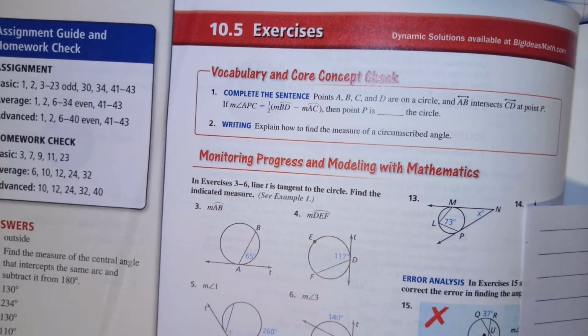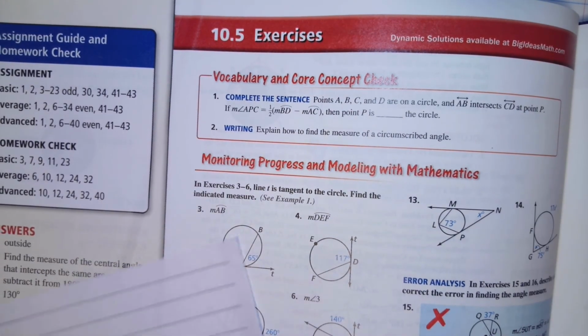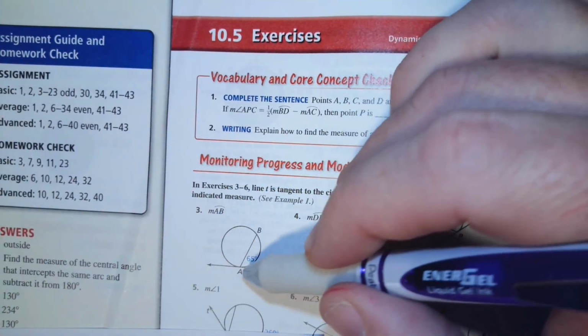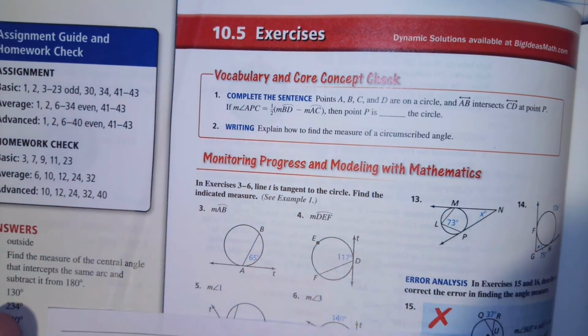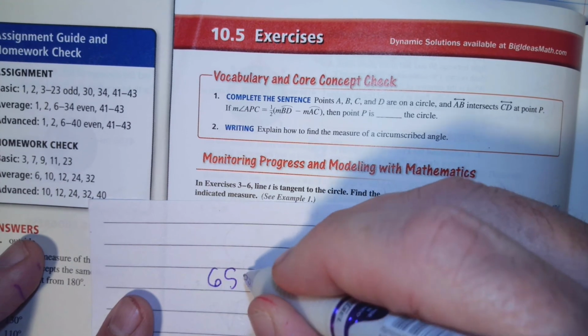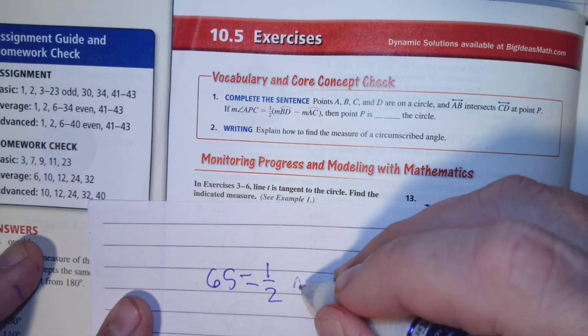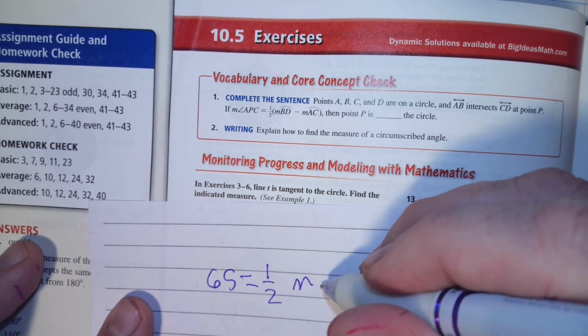So there it is. It says line T is a tangent to the circle. Find the indicated measure. That says 65. And so what you're going to want to do is find the arc of AB. So remember the formula was just this: 65 equals 1/2 the measure of AB.